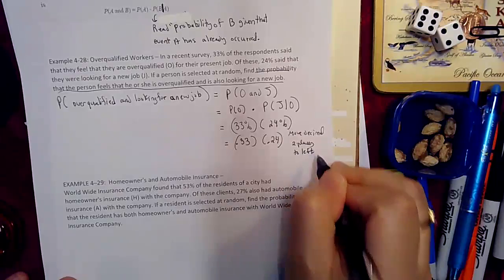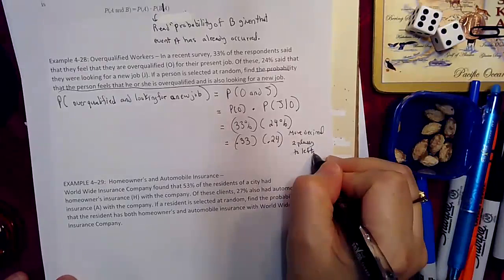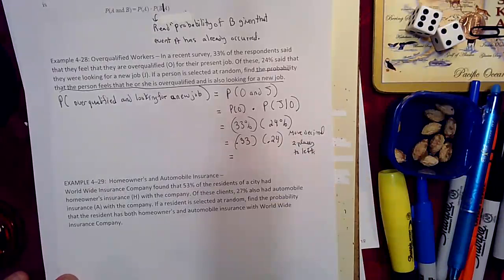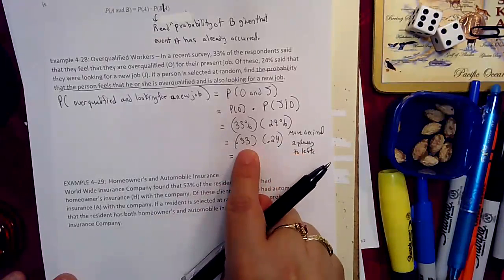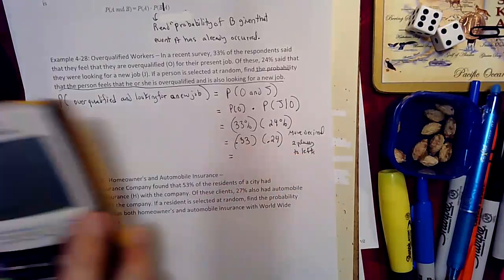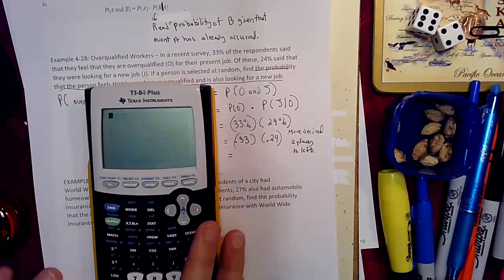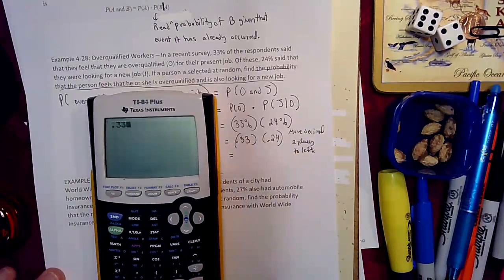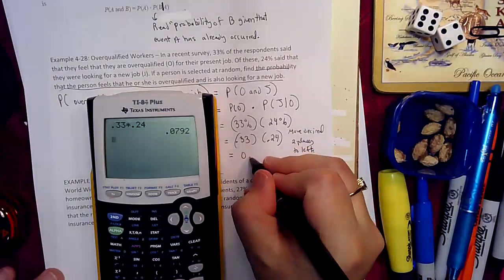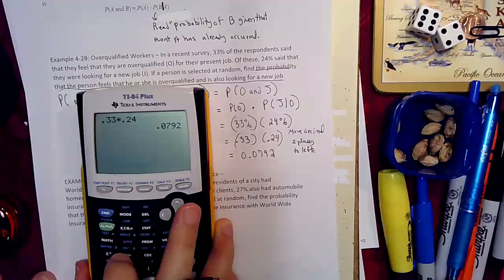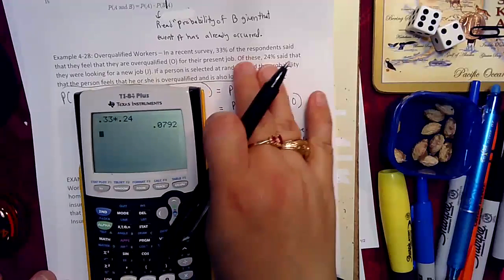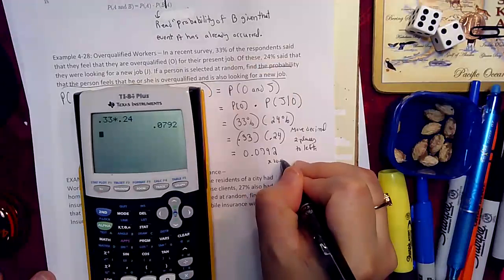Two places to the left. And then on your calculator, when you multiply, move your decimal two places to the left. Then when you multiply on your calculator, 0.33 times 0.24 is this. And if they want a percentage, because these are in percentages, then we would do the times 100%.